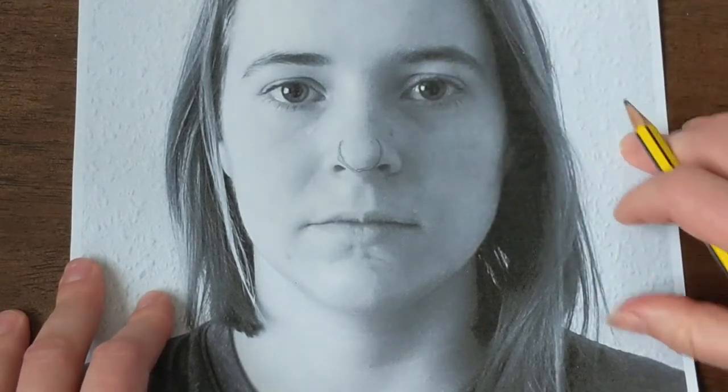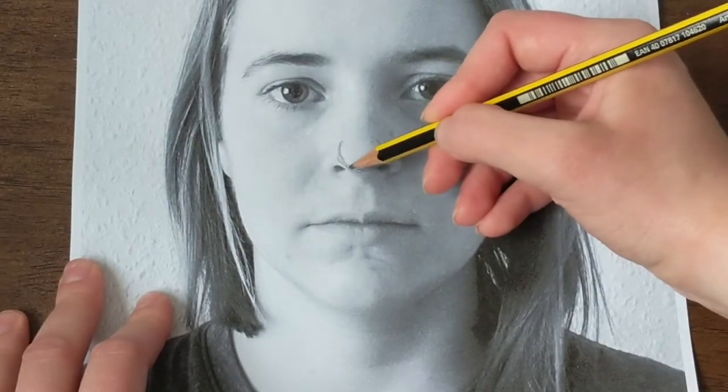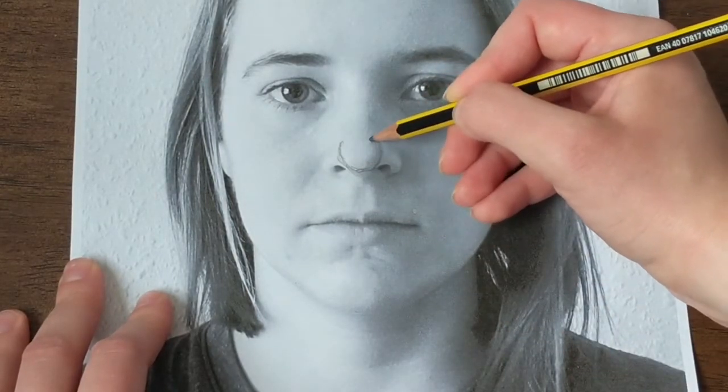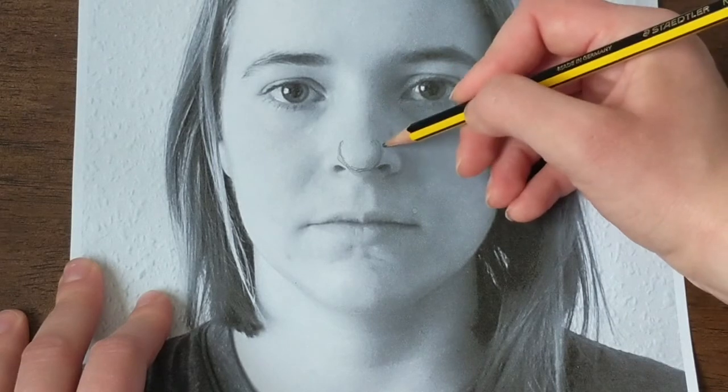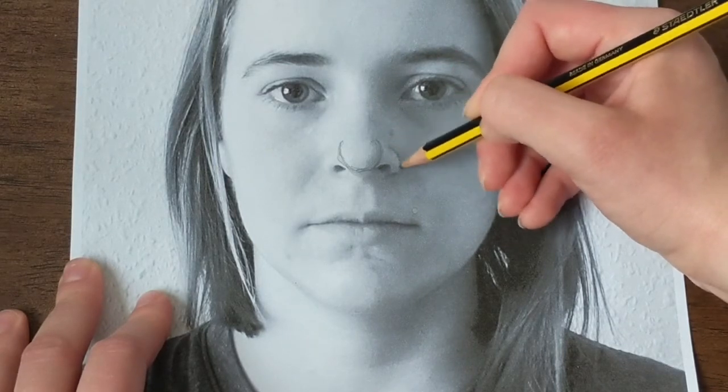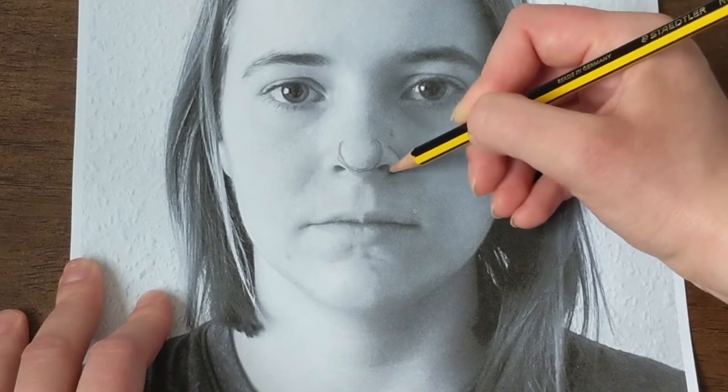Okay, I have sort of a circle with a little bit of a flat bottom. I'm also gonna go around and find these two lines.